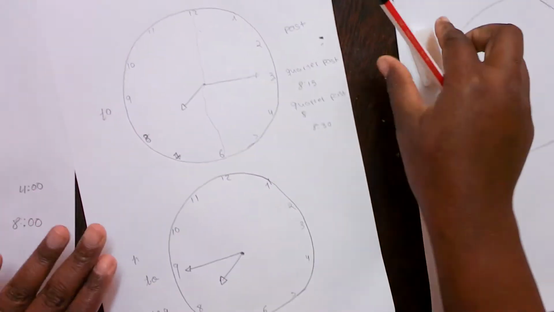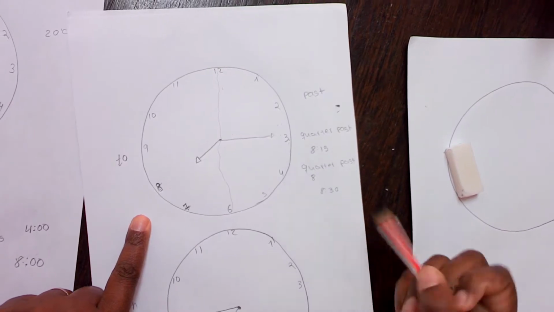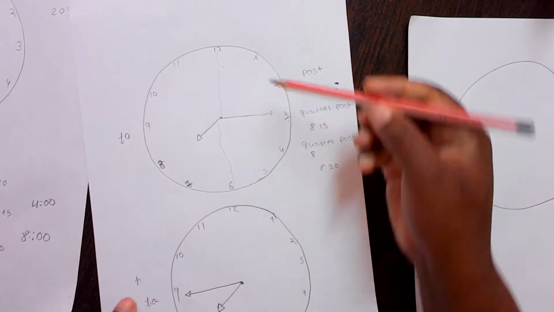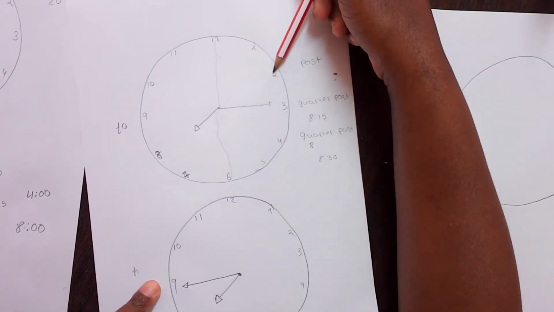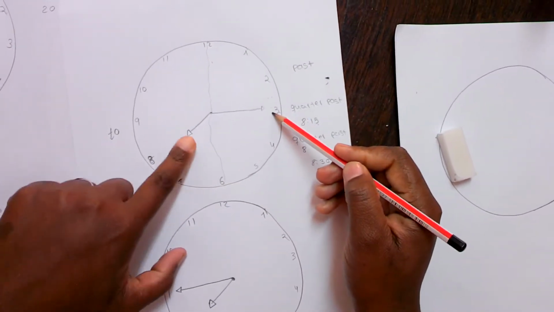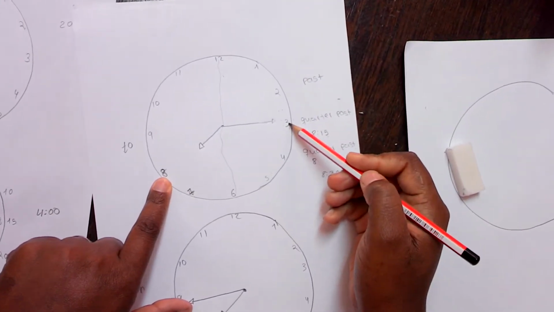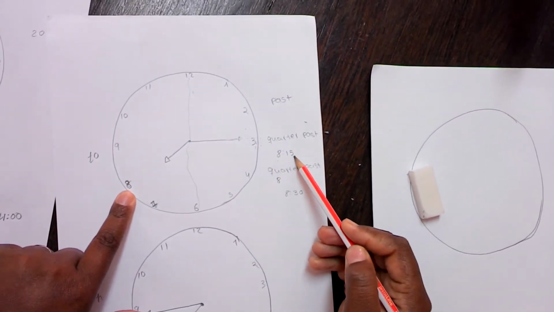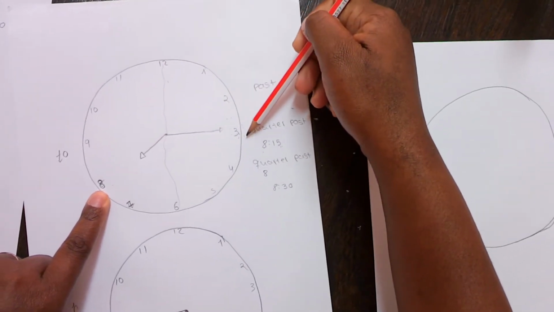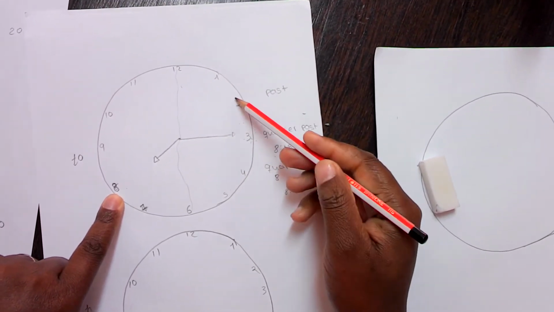For example, here we have 8:15, but we can also say it is a quarter past 8, because it's 15 minutes after 8.